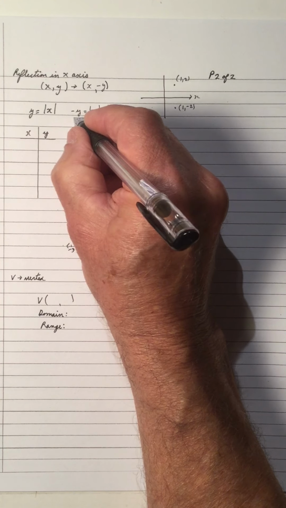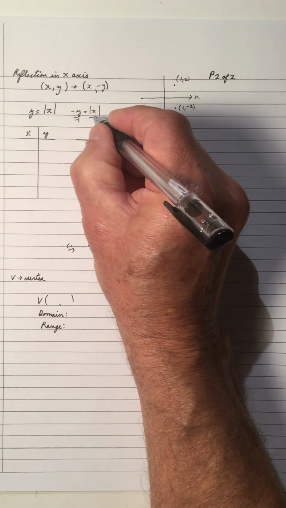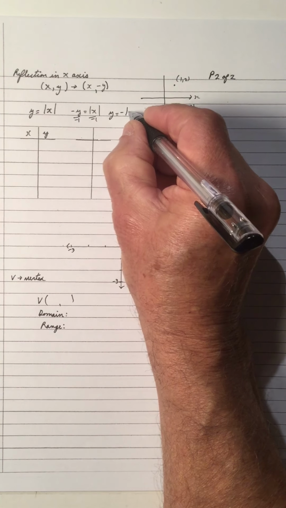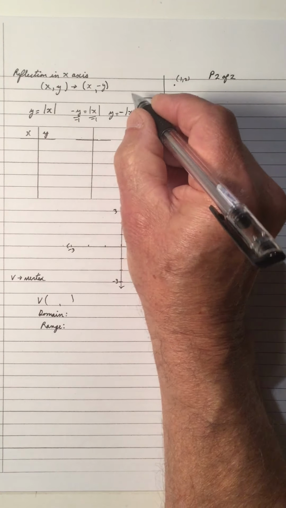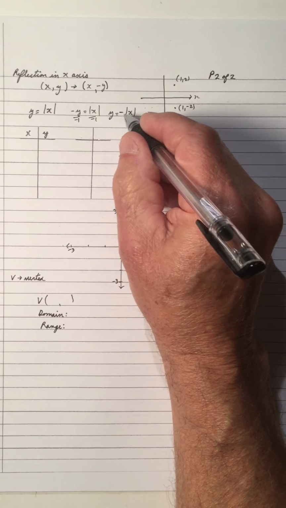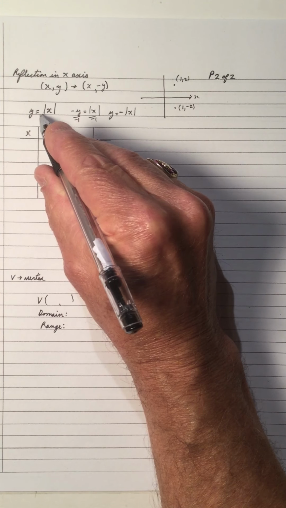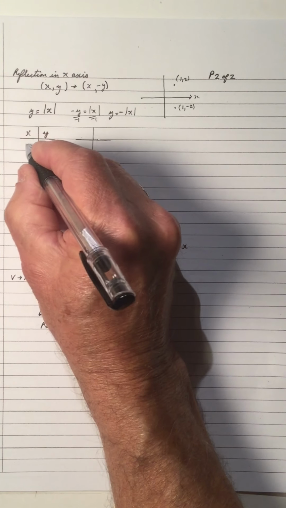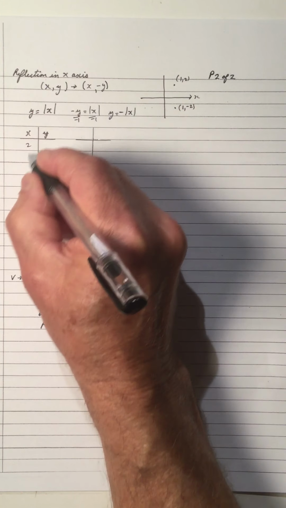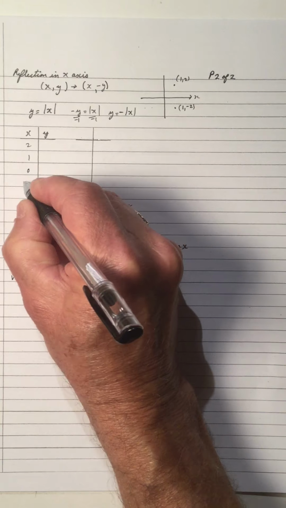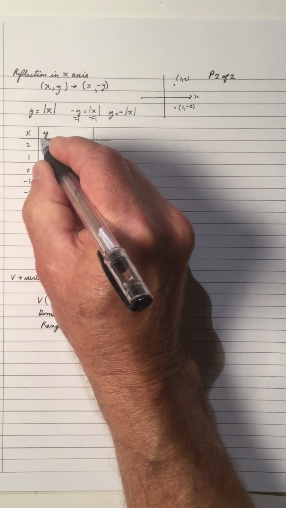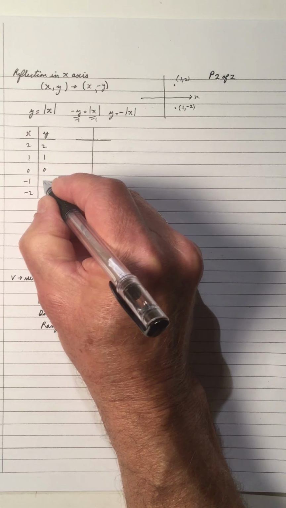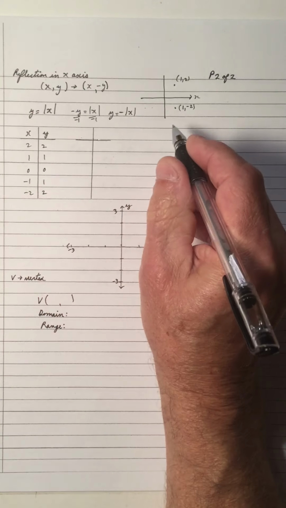And when you divide by negative 1, you get y equals the negative of the absolute value of x. So notice now the negative is on the outside. So it's the negative of these values. So the basic equation is y equals the absolute value of x. So that's 2, 1, 0, negative 1, negative 2. So the absolute value of these numbers is 2, 1, 0, 1, 2.